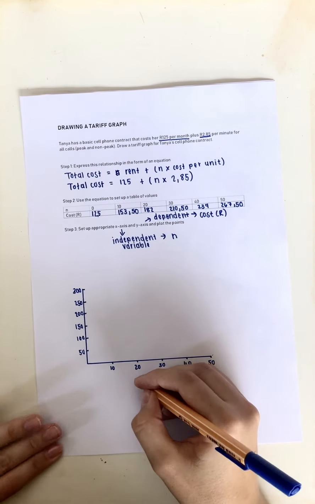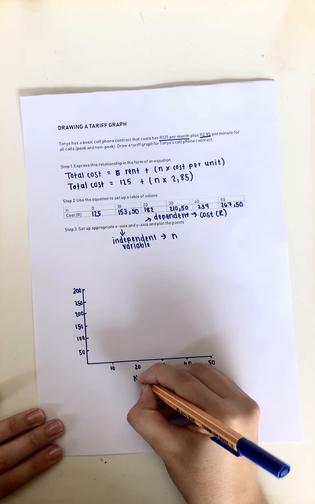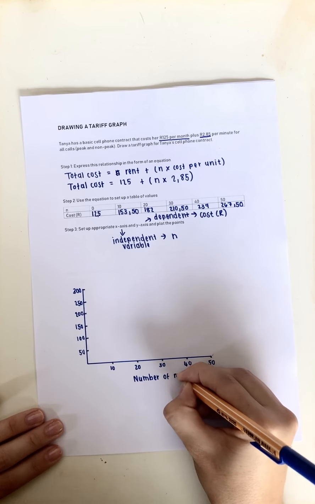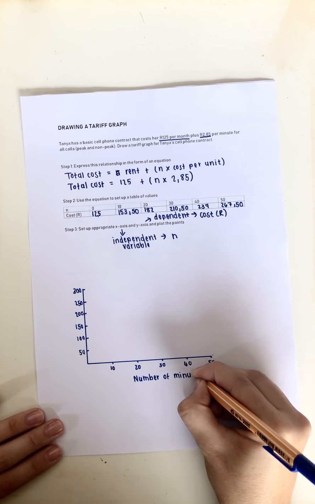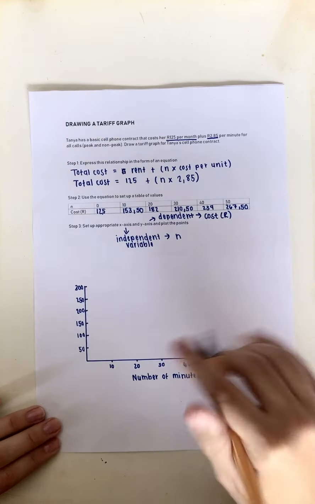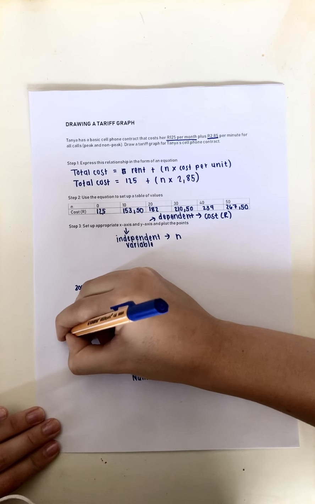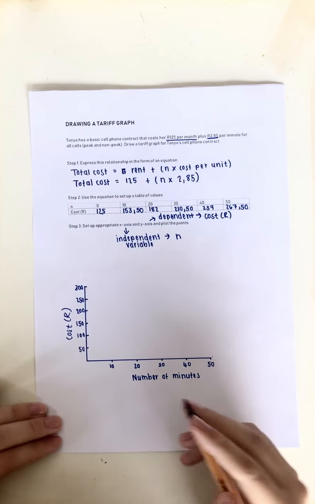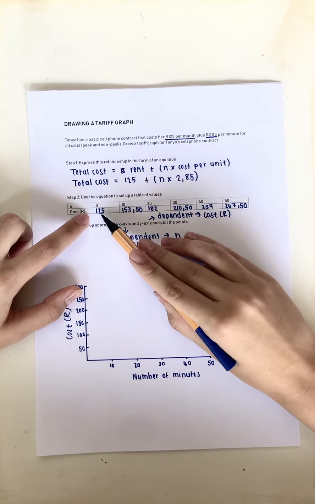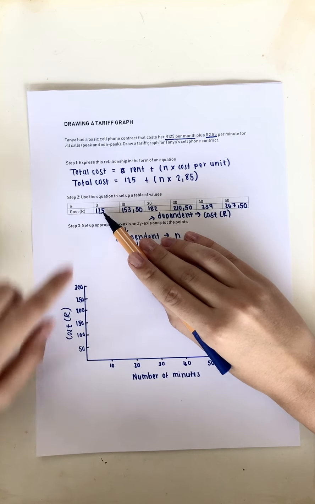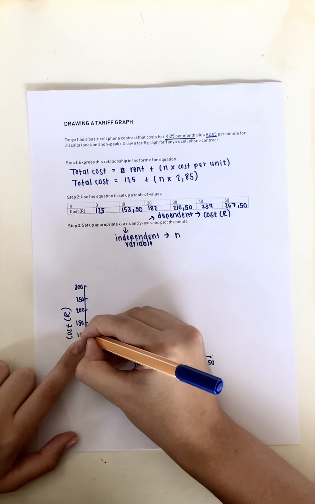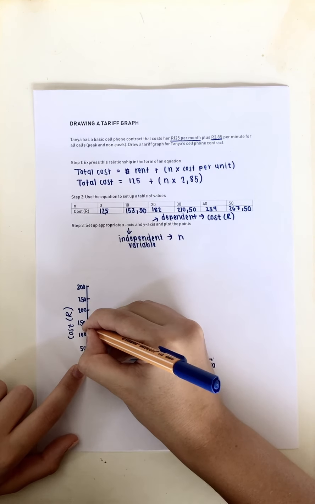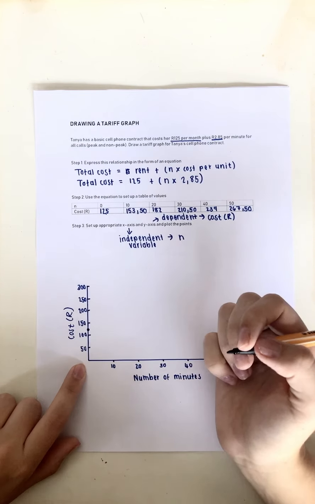Over here is my number of minutes. Remember to put this in, otherwise you do lose marks. And over here is my cost, and be sure to tell me that it's in rands. Then I know at 0 it cost me 125. So 125 will be somewhere here, and my x is 0, so my point will start somewhere there.